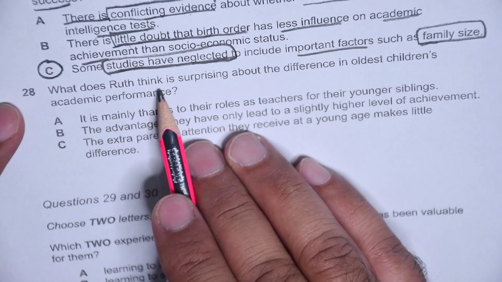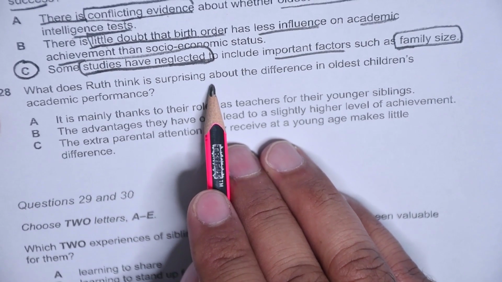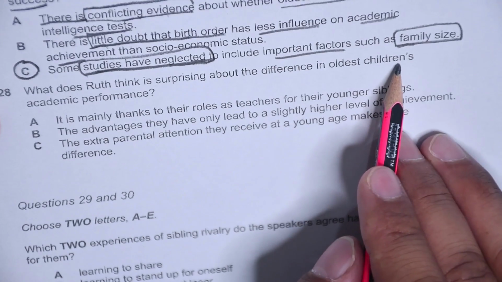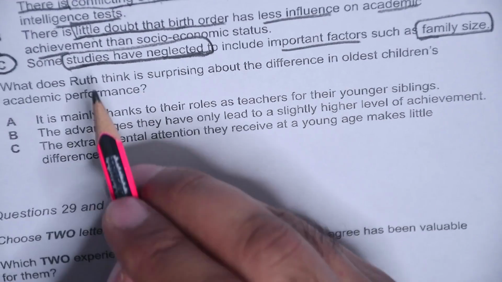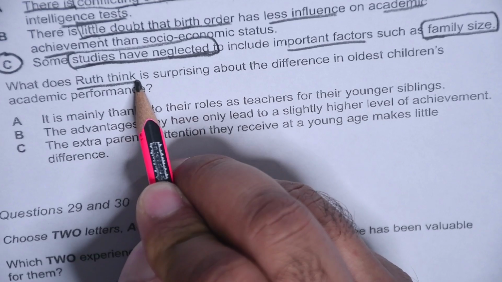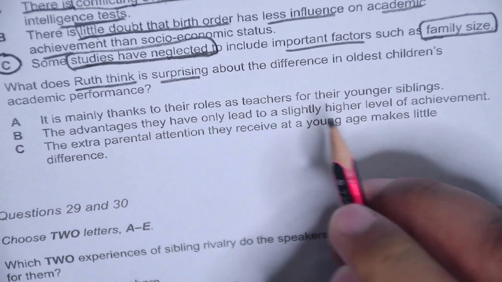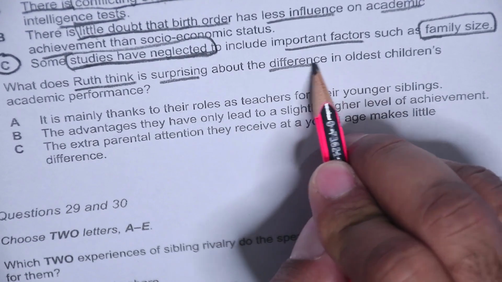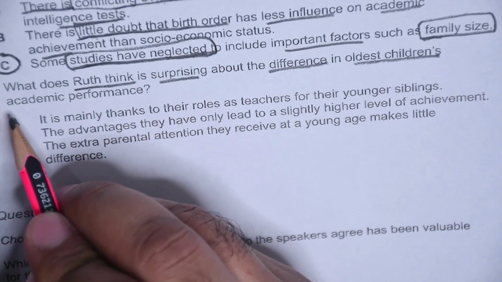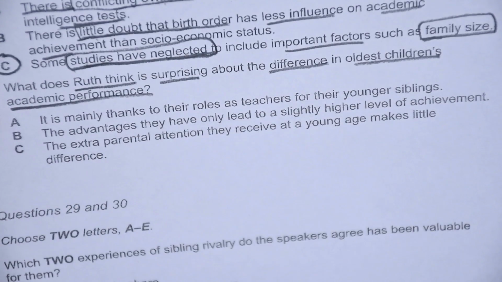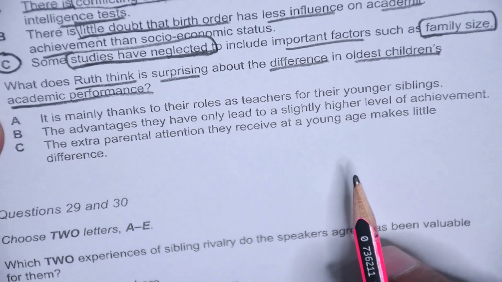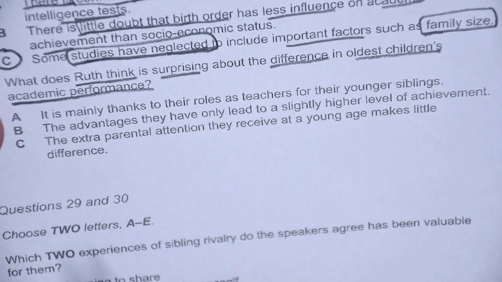What does Ruth think is surprising about the difference in oldest children's academic performance? You got to listen to Ruth carefully. Surprising, and about what? Difference in the oldest children's academic performance, right? So now some of you say solve a difficult test. Here you go.